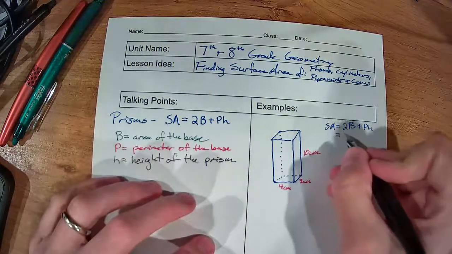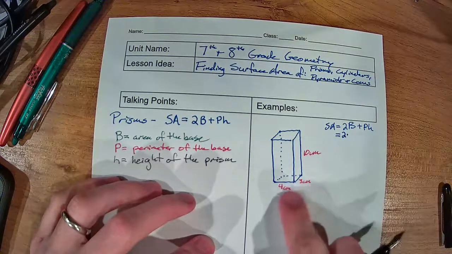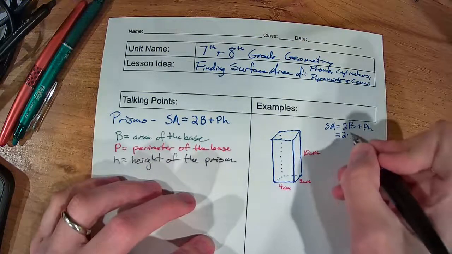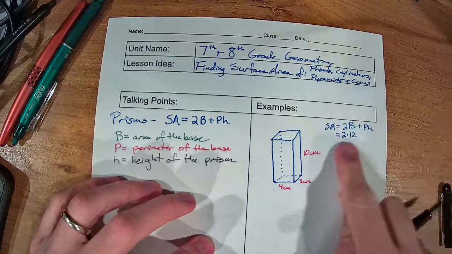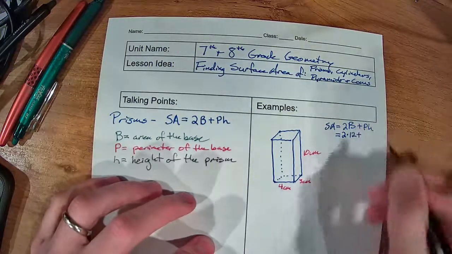So let's rewrite this. Our surface area is equal to 2 times the area of our base is 12, because notice both bases would be the same size. So 3 times 4, that is 12. And I'm not so worried about working this out just yet. Let's get everything plugged in first. All right, add it on.